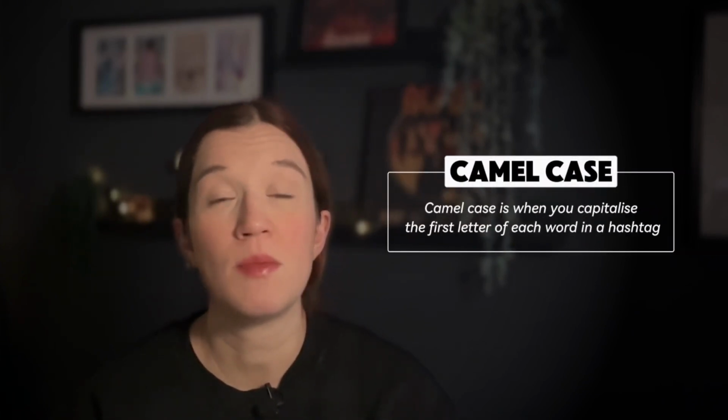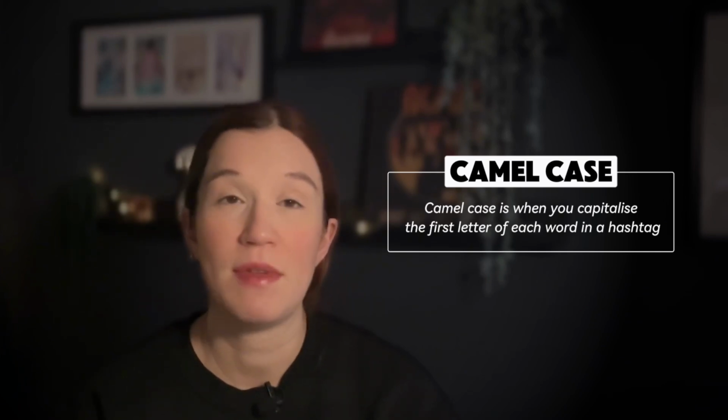Last but not least, another handy term to get familiar with is camel case. You've probably seen hashtags written like this: camel case for accessibility. Camel case is a term that explains how you capitalize the first letter of each word in a hashtag, except the first word. Instead of running all the words together, you make each one stand out.